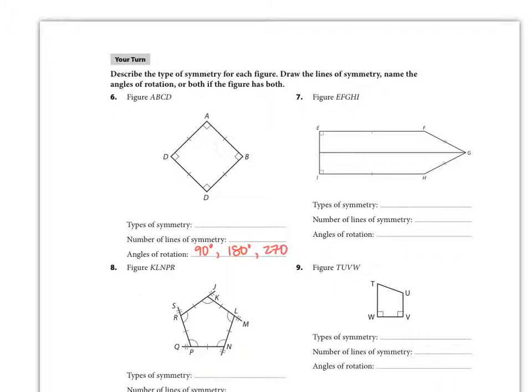Now the lines of symmetry, I'm actually going to draw them on there, are straight up and down, straight across, there's one going down this way. I'm not drawing these perfectly because I'm just using my line tool here to do this for me.